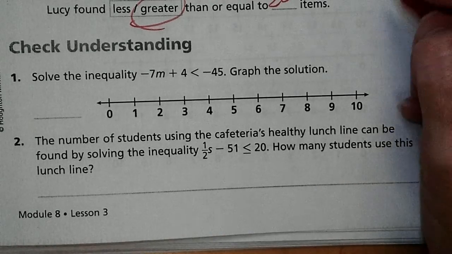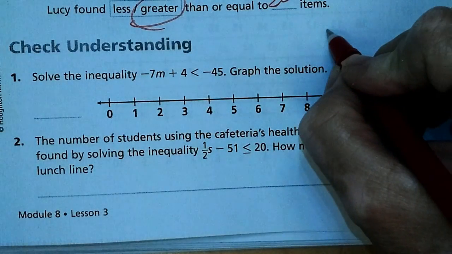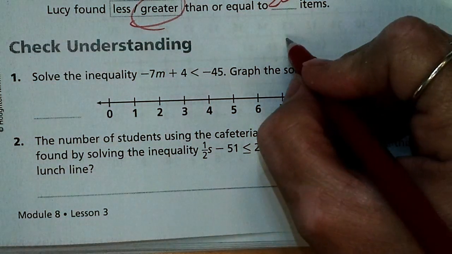Now, for the on your own, I'm going to write the problems here because the numbers we're doing are very disjointed.